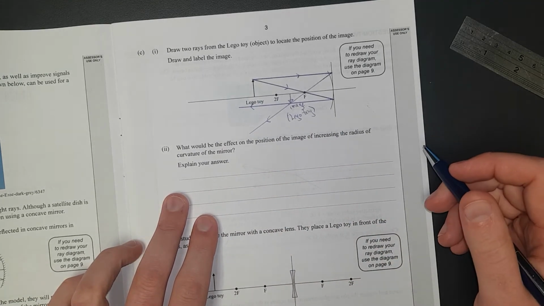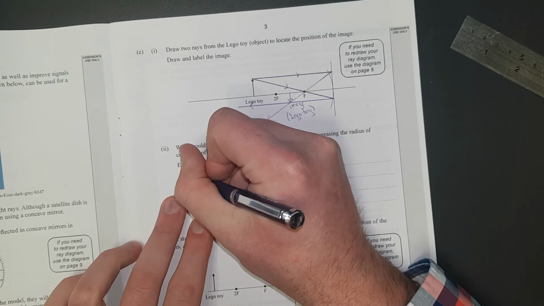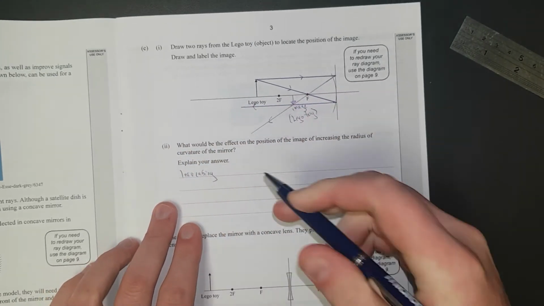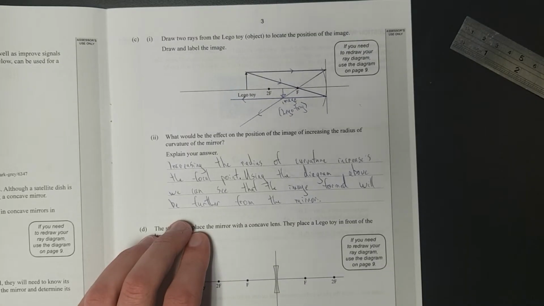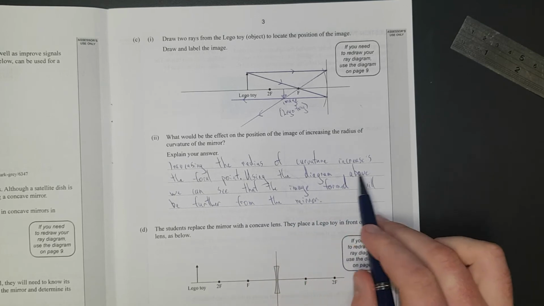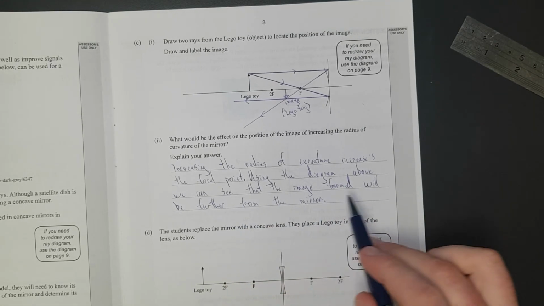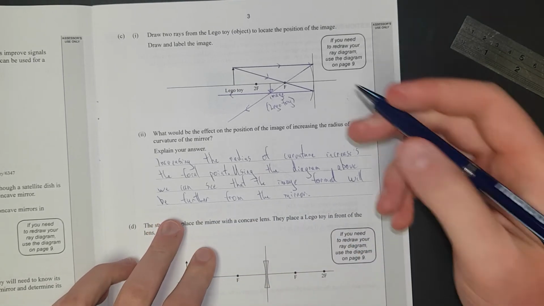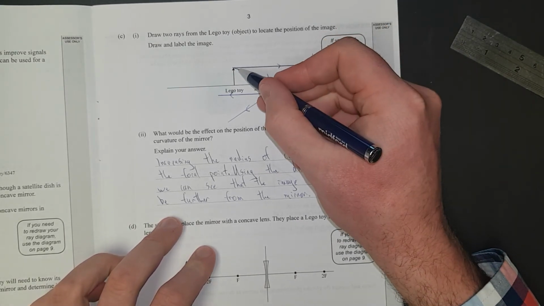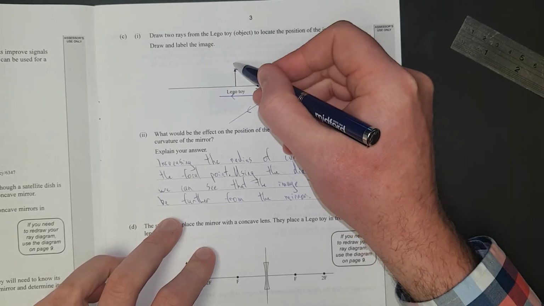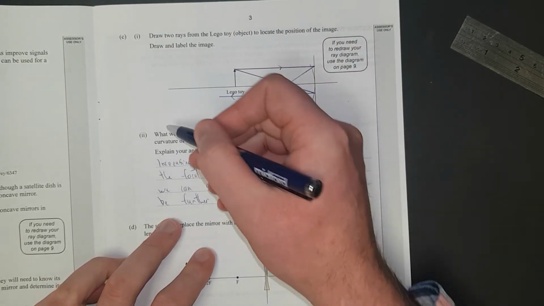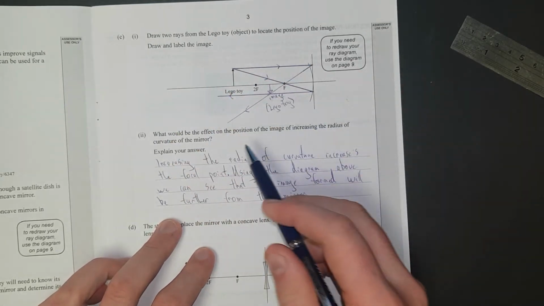So I'll say increasing. I might just pause, write it up, and then explain. Right, so I said increasing the radius of curvature increases the focal point. Using the diagram above, we can see that the image formed will be further from the mirror. It's because if the focal point shifts out, that means the rays would go, instead of going like that there and then bouncing back, they'd go like, if you went through the focal point here and then bounce back, your image would end up way back over here. So it'd end up further away.